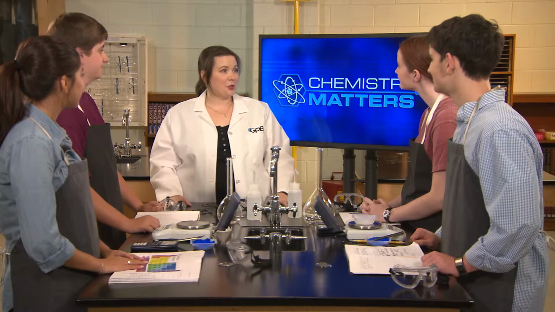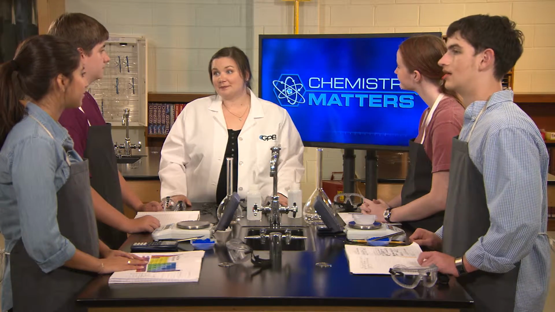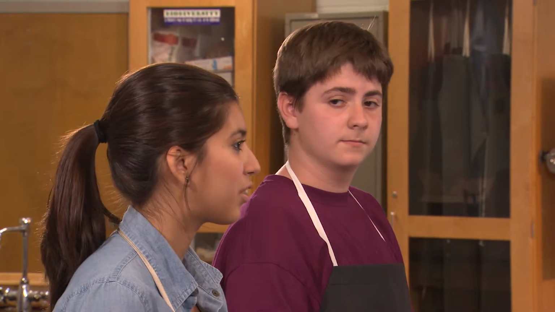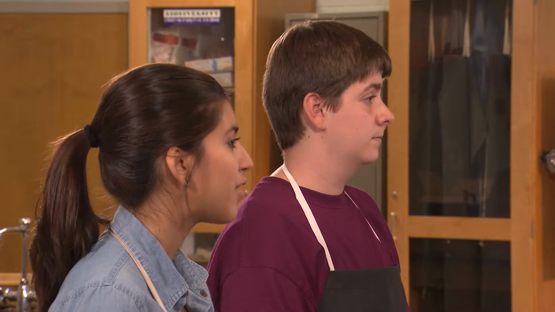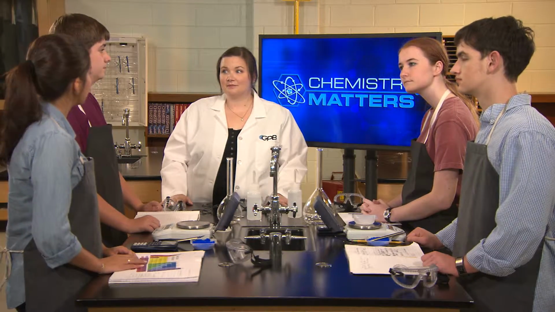Okay, everyone. Who's ready to present the plan that they're going to use to create their solution? We'll give it a try. We have to make 500 milliliters of a 1 molar copper 2 nitrate solution, which means we actually need to have 0.5 moles of copper 2 nitrate dissolved in a total of 500 milliliters of solution, right?